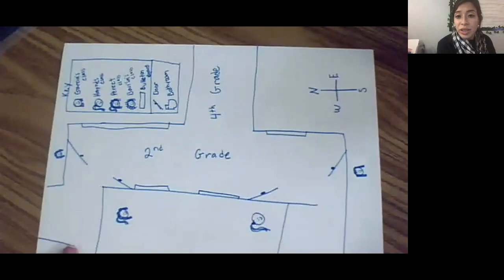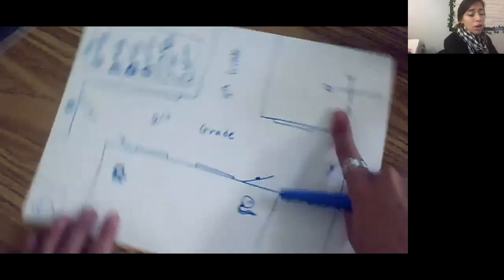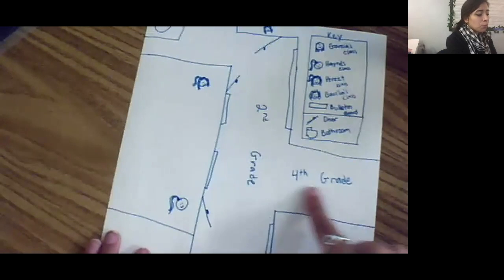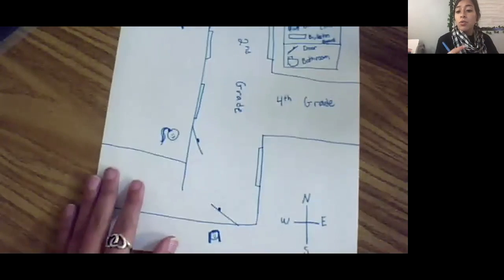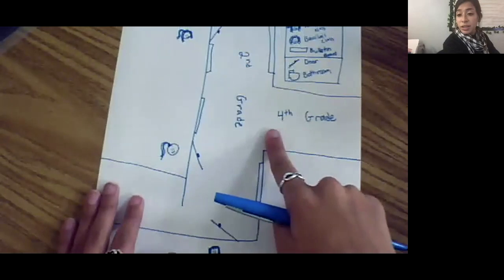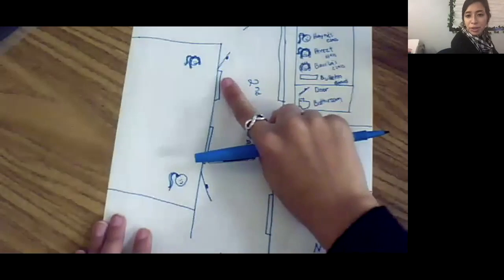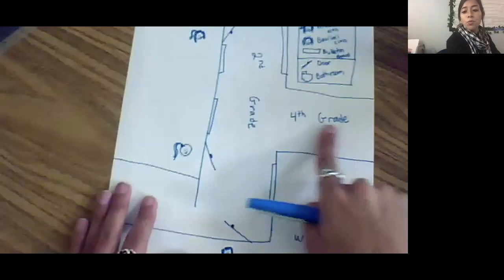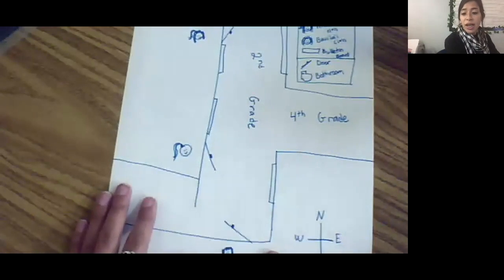Now, the cool thing about this map is I can use my cardinal directions to tell friends where to go. So if someone was coming in from 4th grade and they were trying to find Miss Perez's class, I could say, okay, go west down 4th grade hallway and then go north and you'll find Miss Perez's class. Or go west and then go south and you'll find Miss Haynes and Miss Garcia's class.